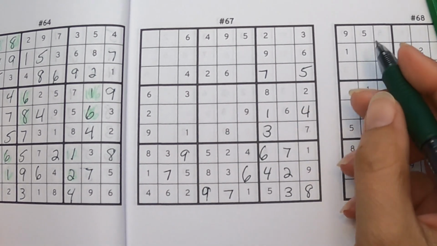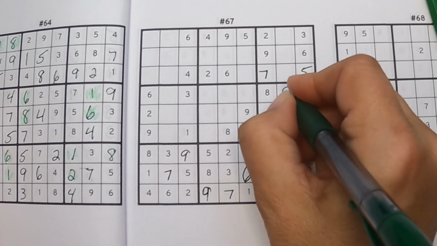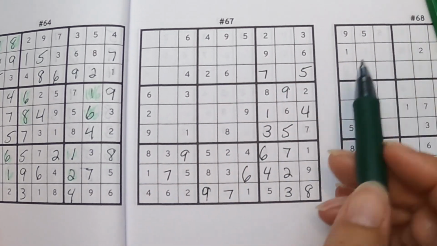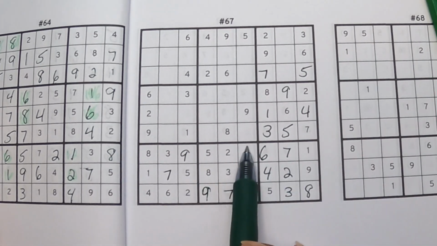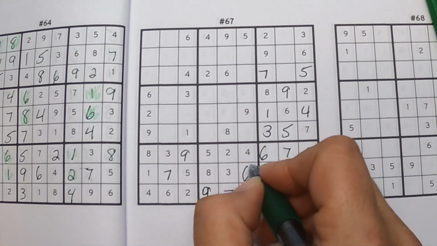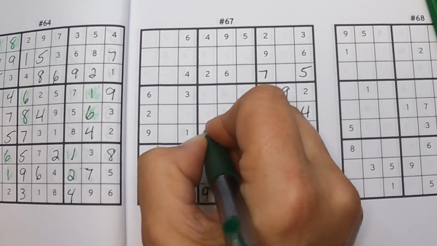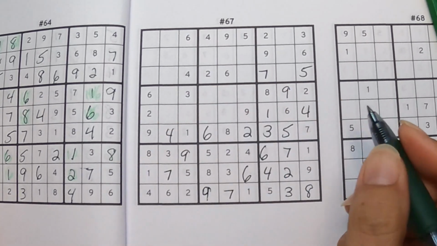For this box now, we're missing 5 and 9. We've got a 9 here, so 5, 9. For this row, we're missing 2, 4, and 6. We've got 4 and 6 here, so this is our 2. 4 here, so 6, 4.